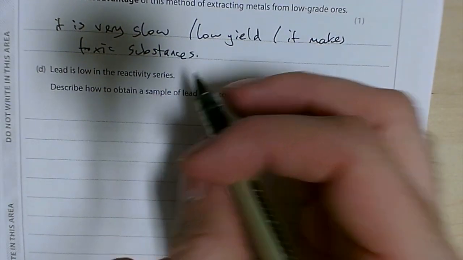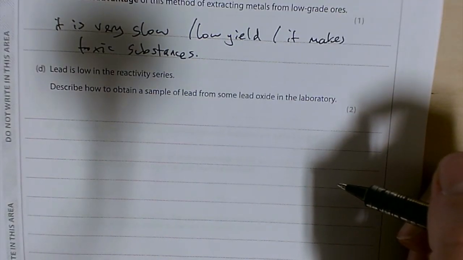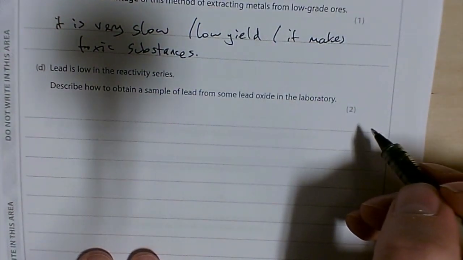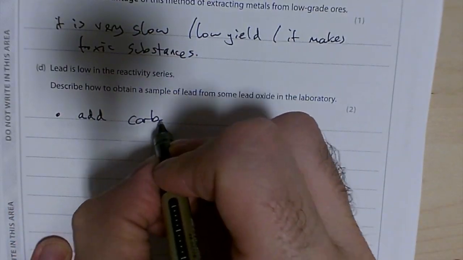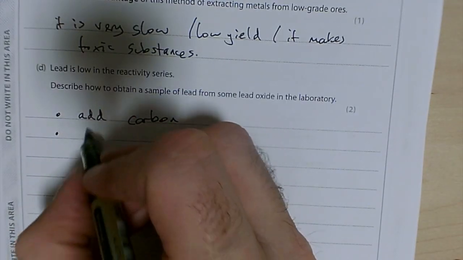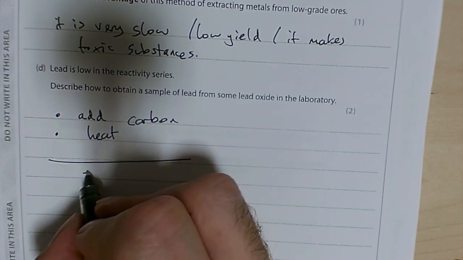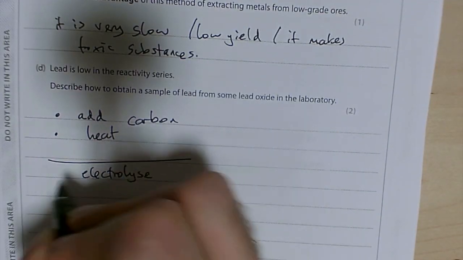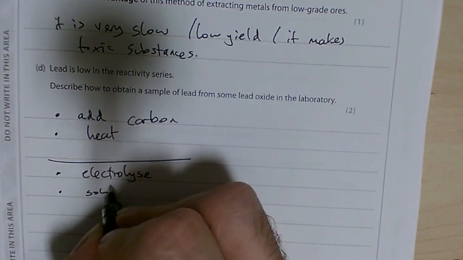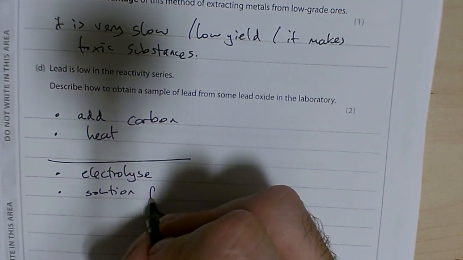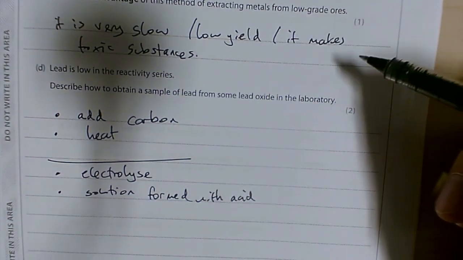Part D, we had to describe how to obtain a sample of lead from some lead oxide in the lab. So 2 marks here, nice and straightforward. 1 mark, add carbon. 2nd mark, heat it. Or you could electrolyze it, because I know you guys are always thinking about electrolysis, and the solution has to be formed with an acid, which is a little bit harder to do. The first method is much better.